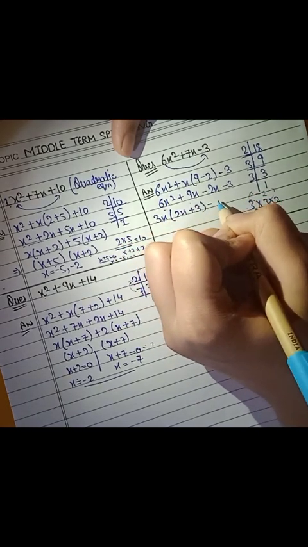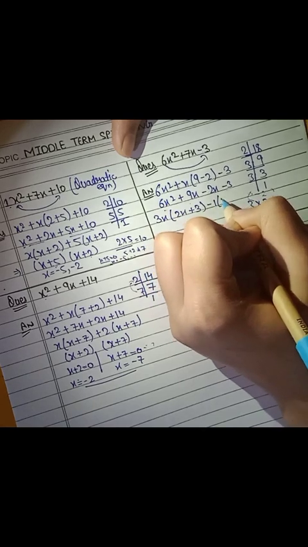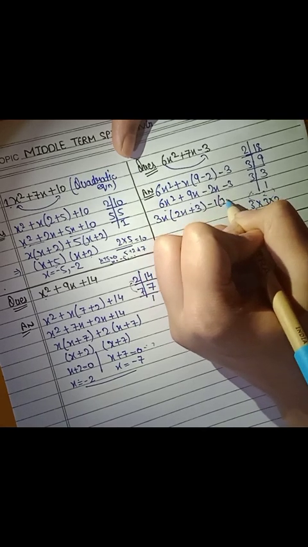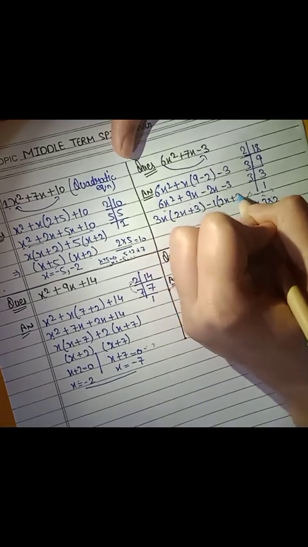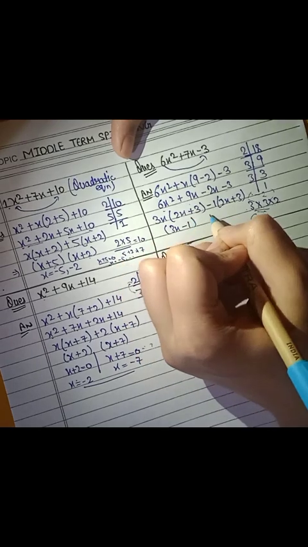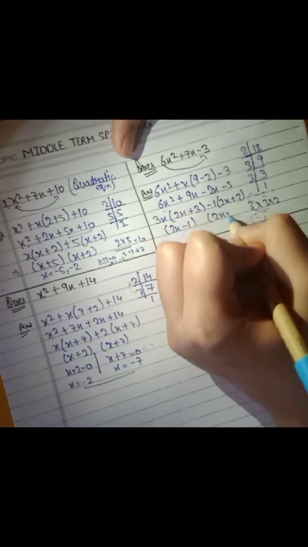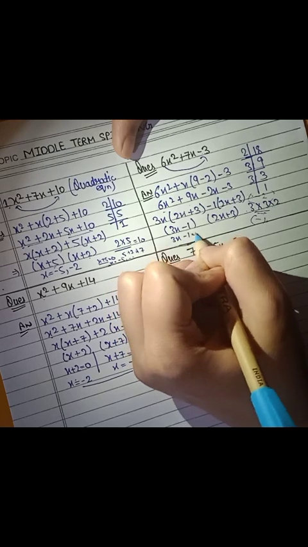Now we will take minus 1 as common. So we get 2x plus 3, which is the same as the previous one. So now we are separating it, 3x minus 1 and 2x plus 3.